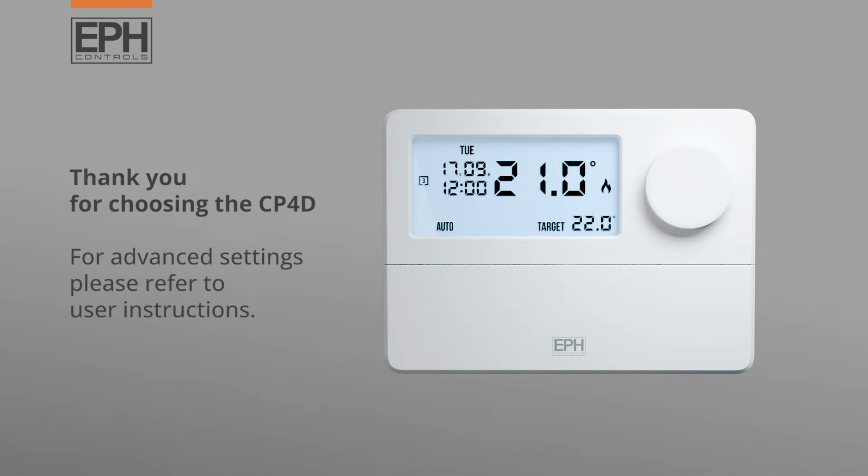Thank you for choosing the CP4D. For advanced settings, please refer to user instructions.